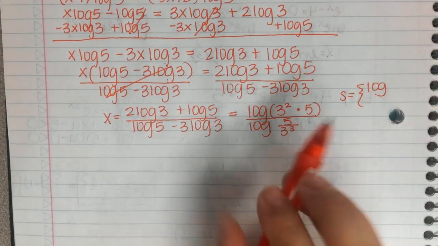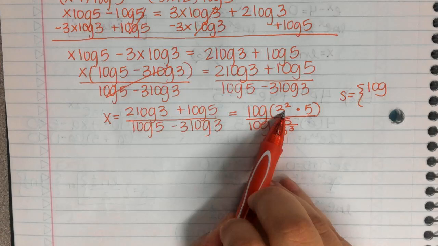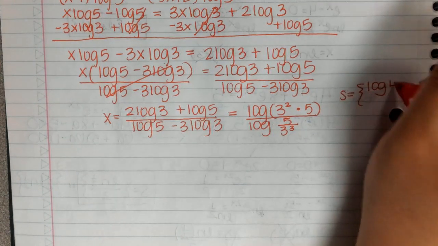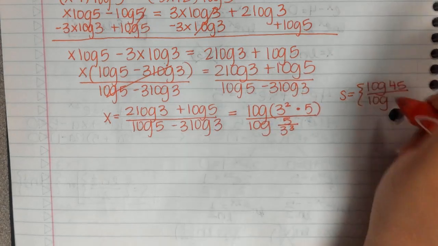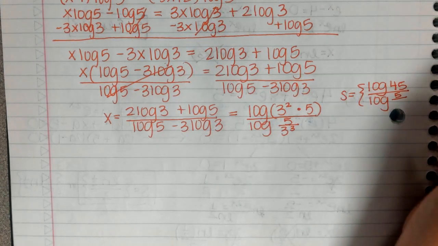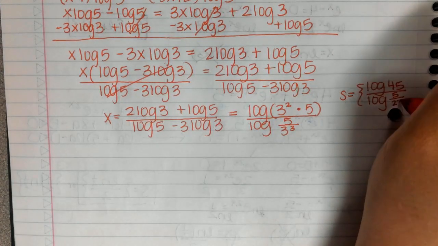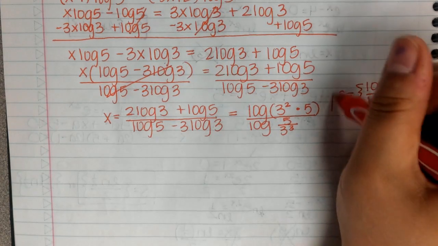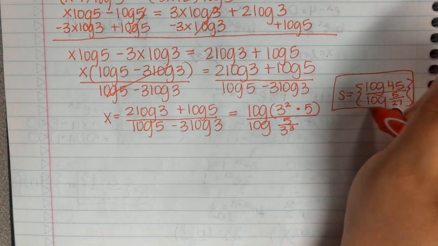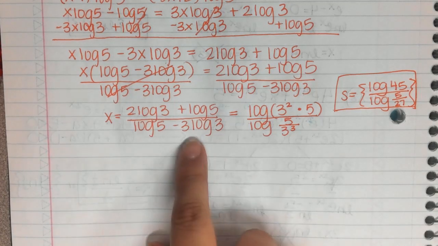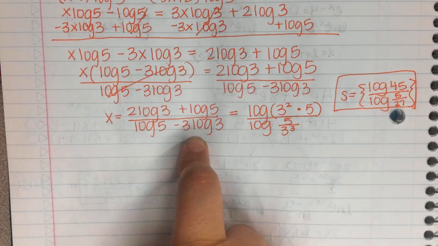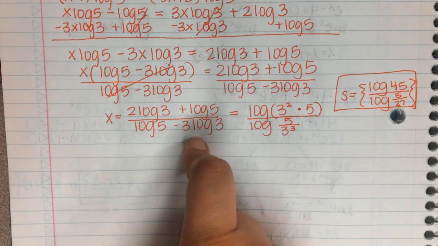What is 3 squared times 5? So this is the log of 45 over the log of 5 over, what's 3 cubed? That is my answer. Right. So again, if you were to leave it here, that's fine if you're fine with 1 or 2 points off.